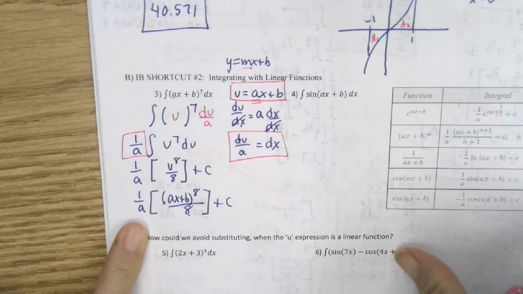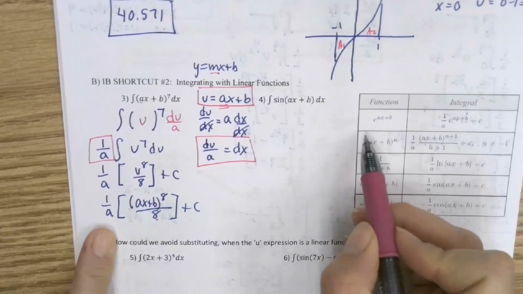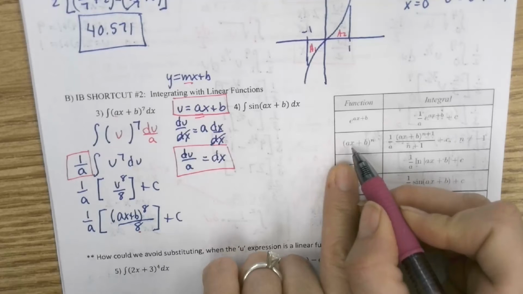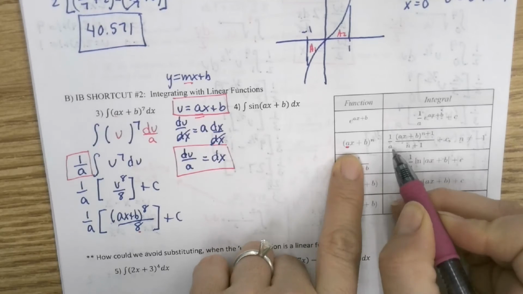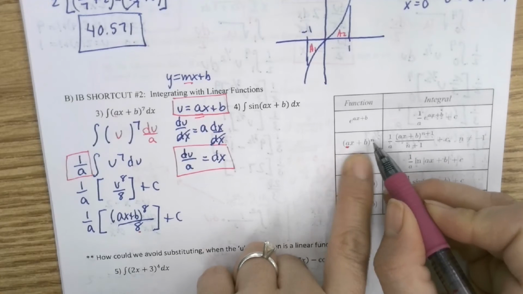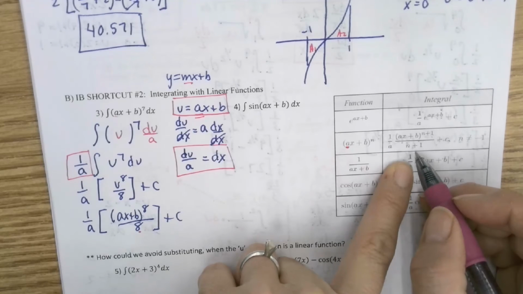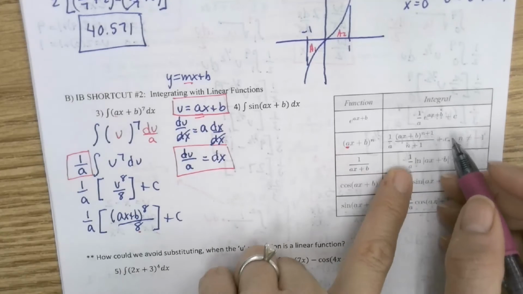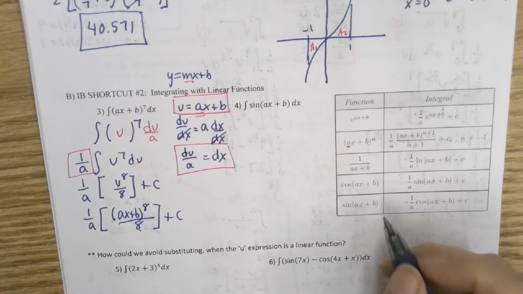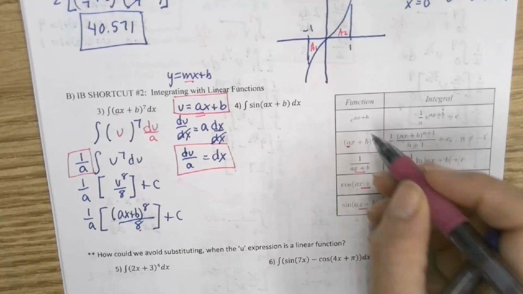So if you look over at our functions to the side, when you have something in the form of ax plus b to the n power, it is the same as taking my a right here, 1 over a would be my coefficient in front, and then you raise that ax plus b to the n plus 1. So you bump up your power by 1 and you divide by that new power, and then don't forget your plus c. And that works with any other type of function that has a linear inner function. Ax plus b down there, ax plus b up here.